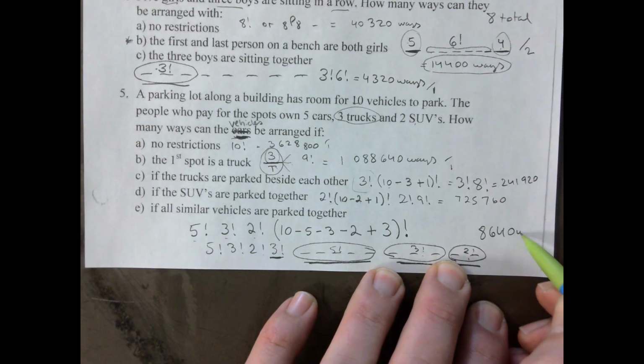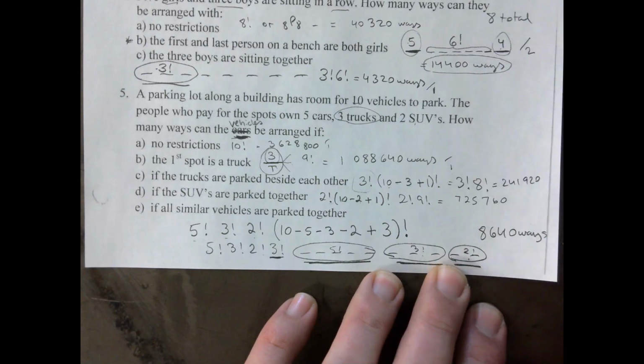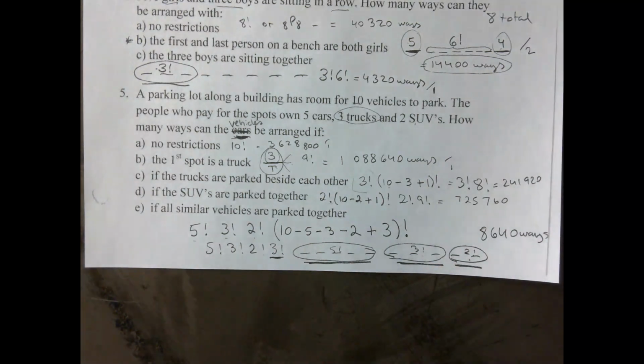ways to arrange it. So now when you're at a party, you're like, hey, let's take pictures, but I want to be with so-and-so. It's like, wait a minute, I can do the math as to how many different ways we can take pictures, right? When grouping is involved. Okay?